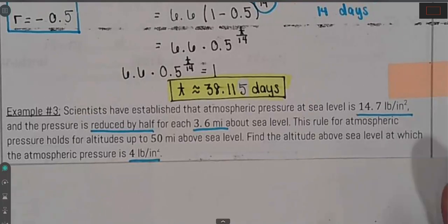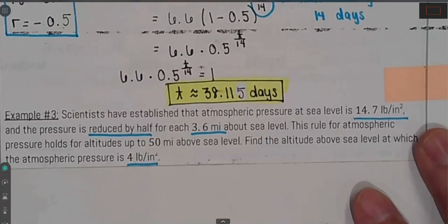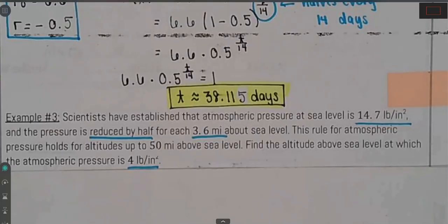All right, starting off on example number 3, my notes say that we left off after practice problem number 2. Is that correct? Yes. Excellent.